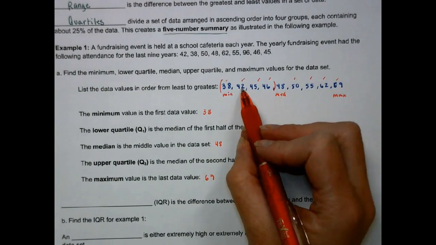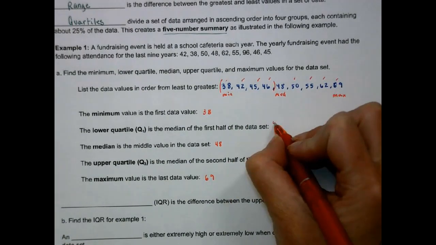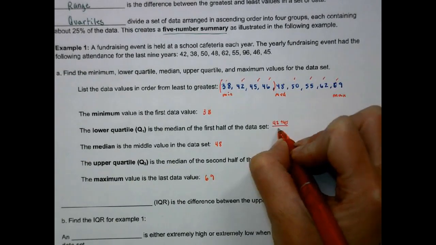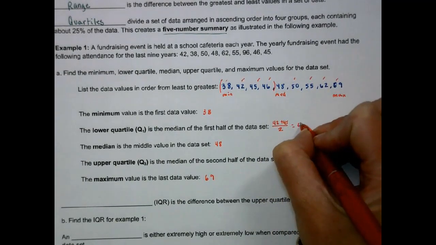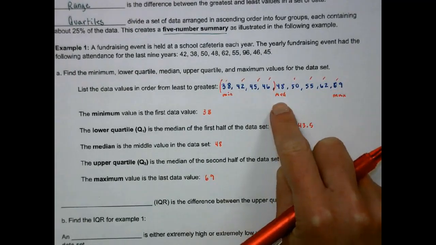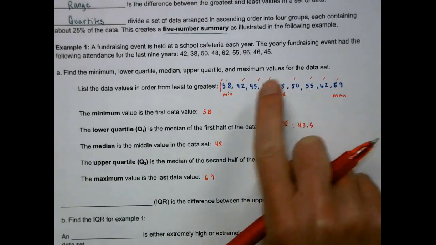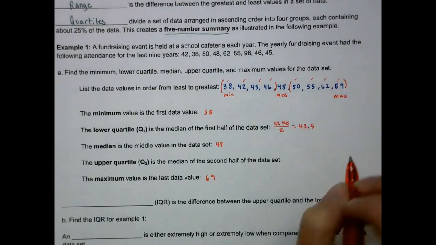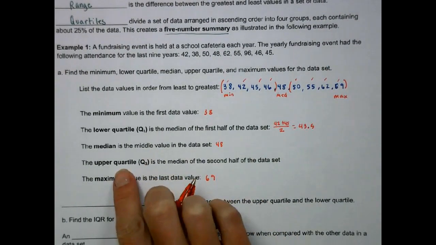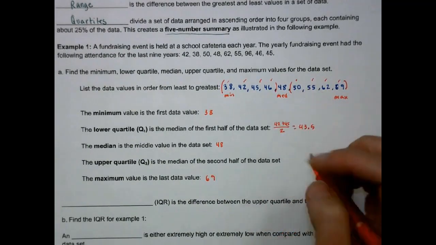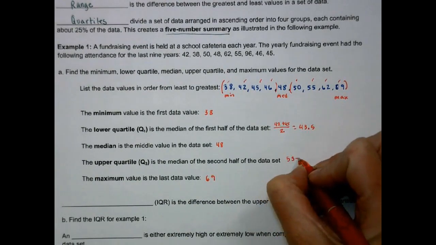So the median in this case is going to be the average of these two, which is 42 plus 45 divided by 2, which gets me 43.5. If rather than one median, you had 2 that you split, then you would include those data points in the partitions. Q3, or the upper quartile, is going to be the median of this set of data, which will be the average of 55 and 62.